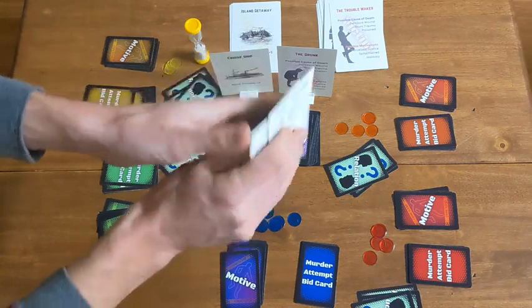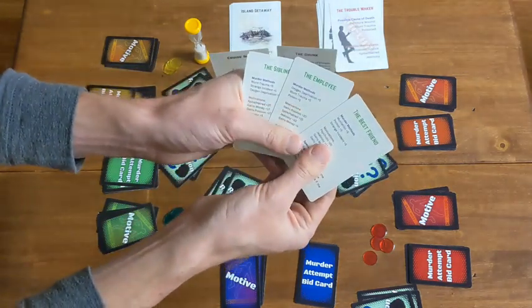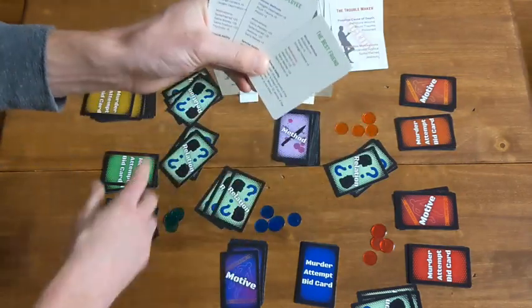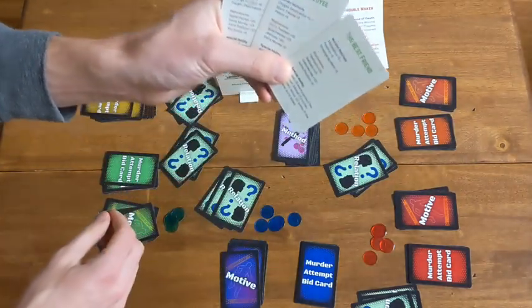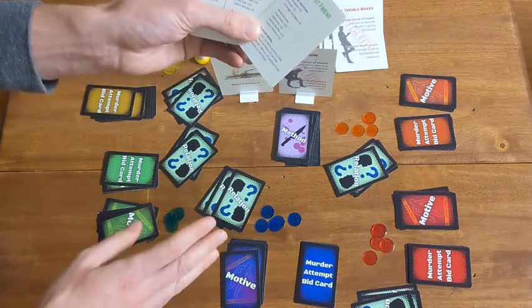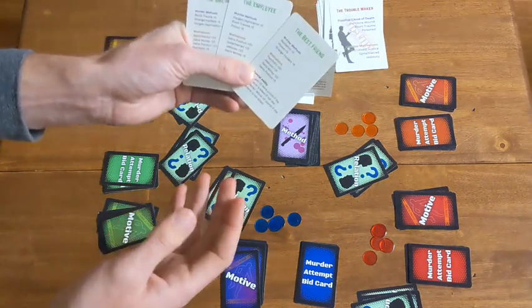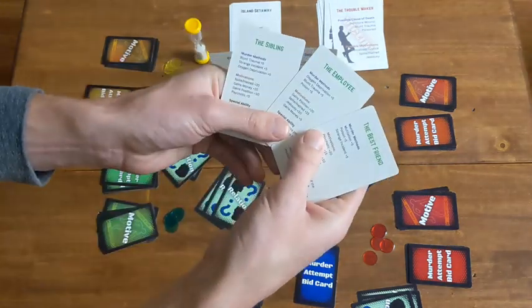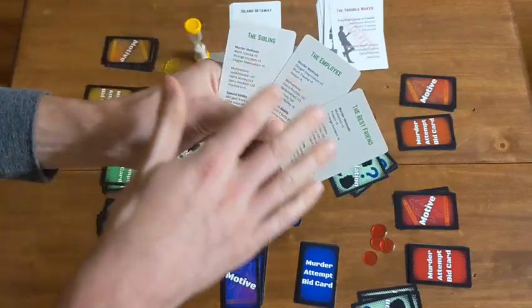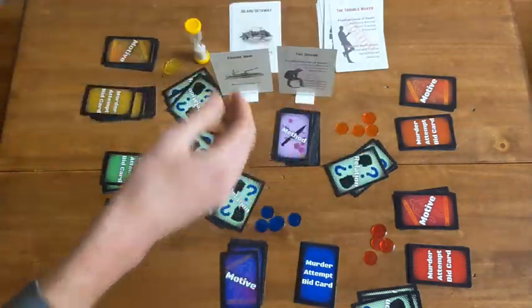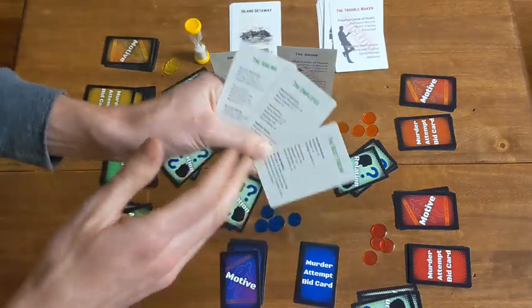With 5 players, you're going to end up with 3 extra cards that will not be in the game. If you were playing with 6 players, all these would be handed out. If you're playing with 4 players, you would end up having 6 extras. You'll want to take these extra cards, place them off to the side, but somewhere where people can still see them. That way they know which cards are not in play.